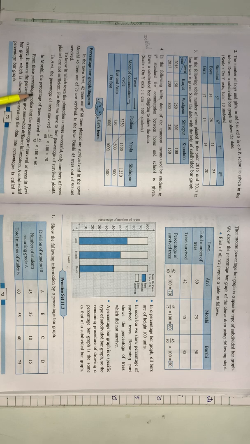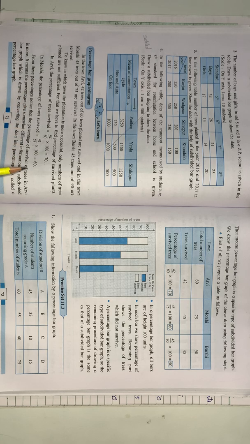In Morshi, the percentage of trees survived is 45 out of 75, multiplied by 100, that is 60%. So from these percentages, notice that the percentage of survival of trees in Arvi is more. It means the percentage gives somewhat different information.